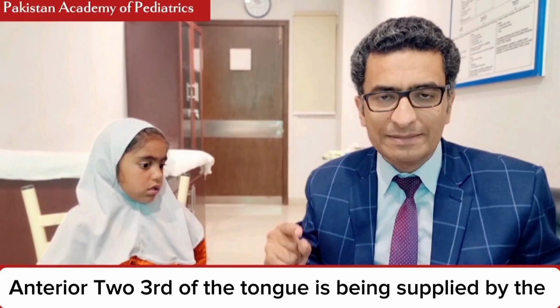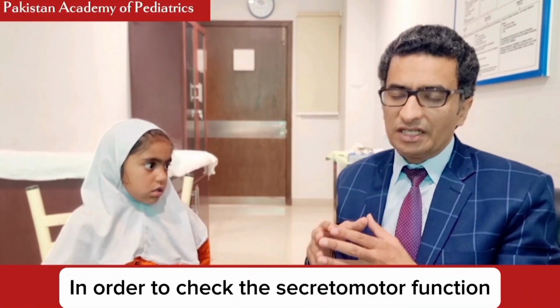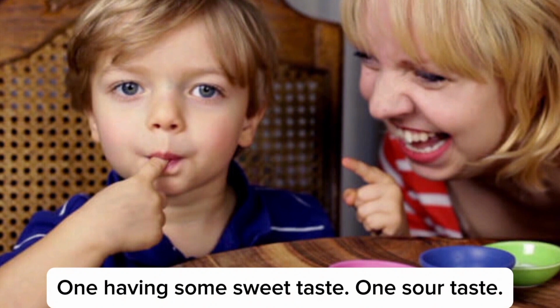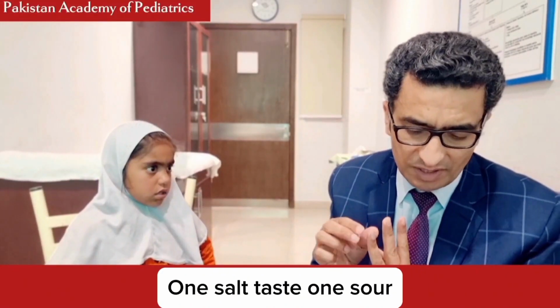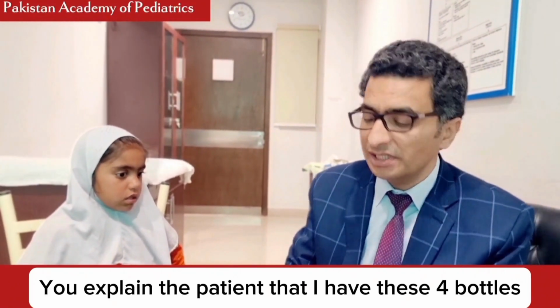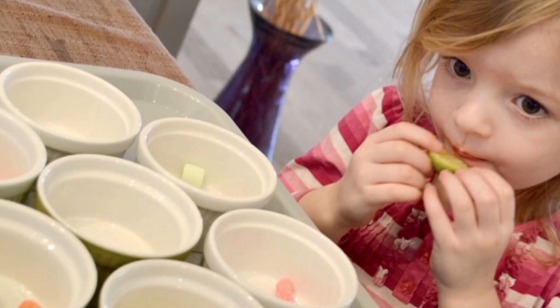The secretomotor function of the facial nerve can also be tested because the anterior 2/3 of the tongue is supplied by the chorda tympani branch of the facial nerve. So in order to check the taste function, you need to have 4 small bottles, one having some sweet taste, one salt taste, one sour, and the last one is bitter taste. First of all, you explain to the patient that I have these 4 bottles. I will apply one drop at a time on your tongue. You have to tell me what the taste is.